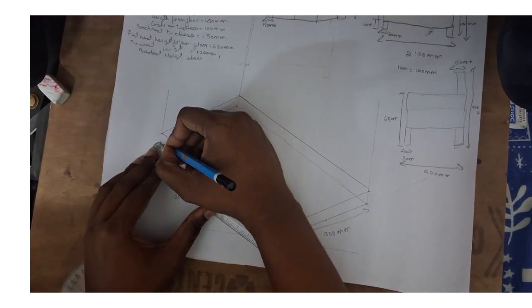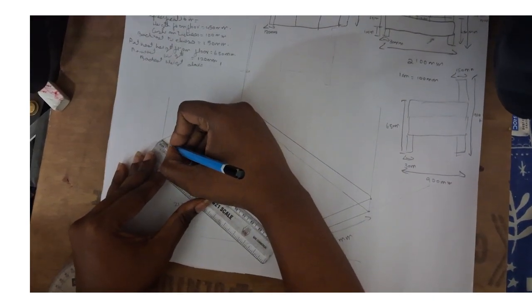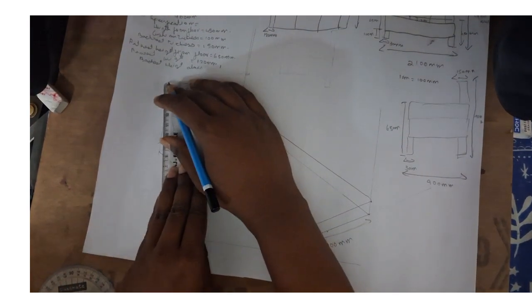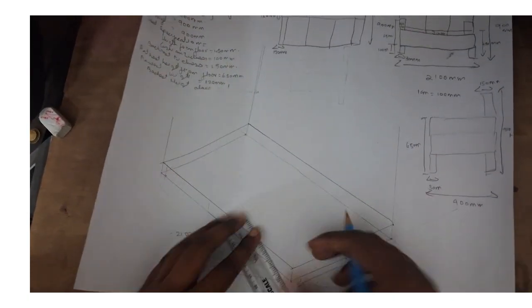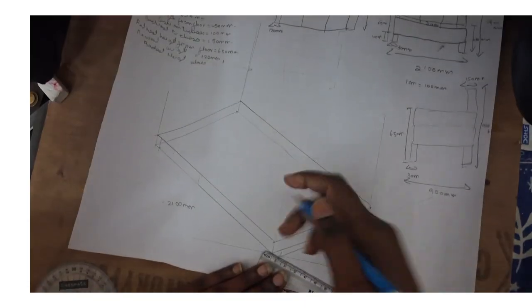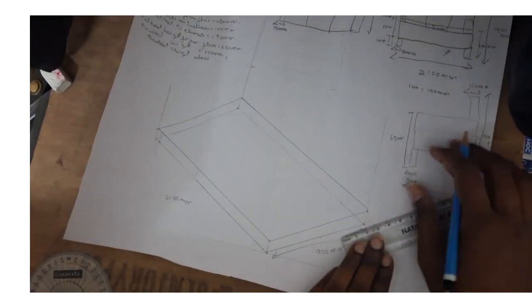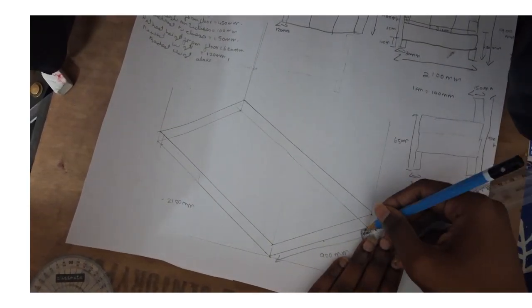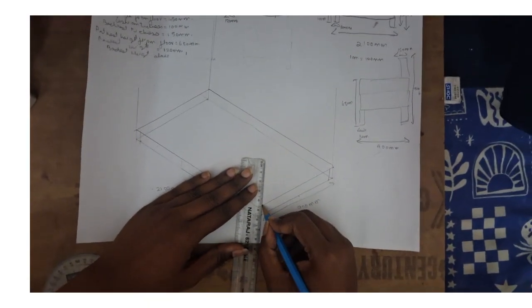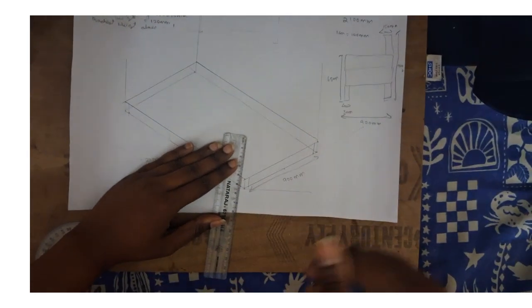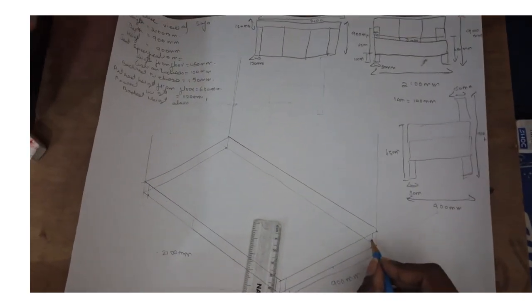So I am marking 30 mm on all the sides and I am going to draw the leg. Okay, now I have completed drawing the leg.